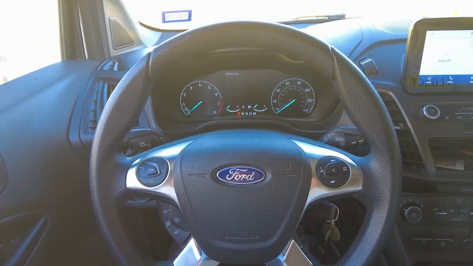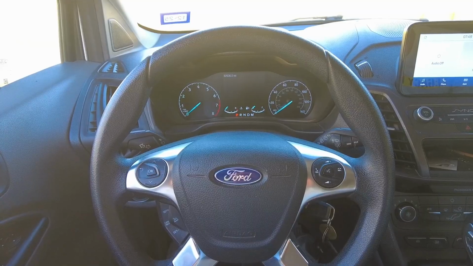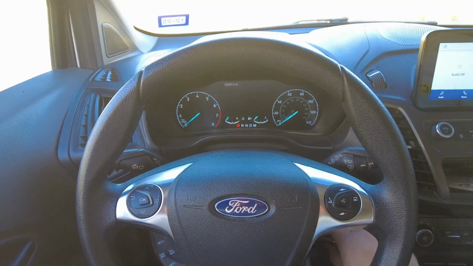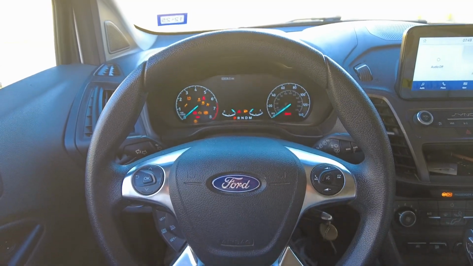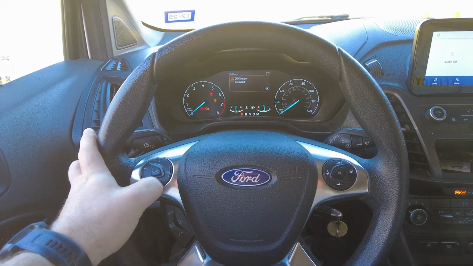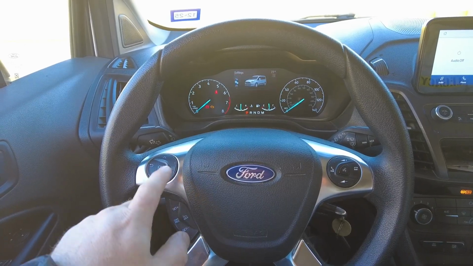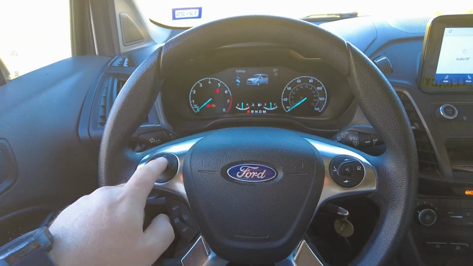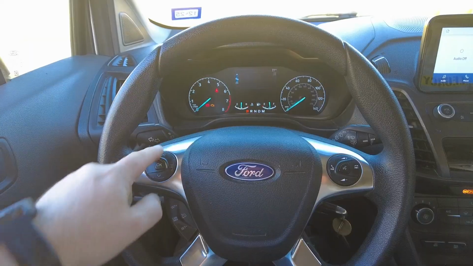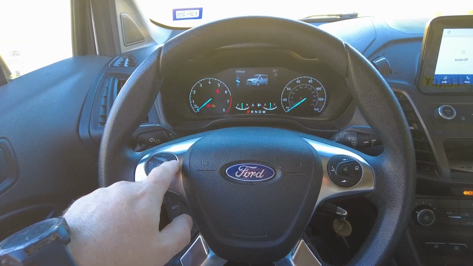In this video we'll show you how to reset oil life on Ford Transit Connect 2019 models and up. With the vehicle off, you're going to turn into the first position. You hit this button right here. You're going to scroll down to vehicle settings. You press this three dots button.